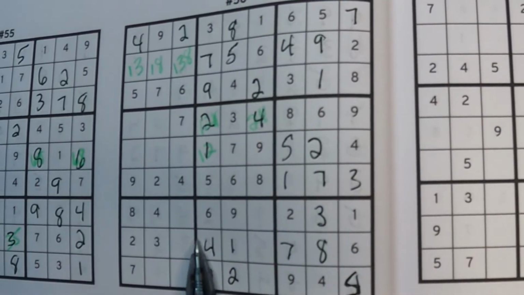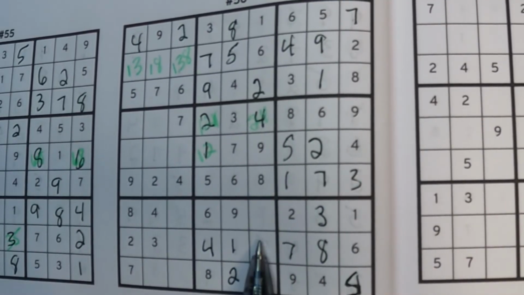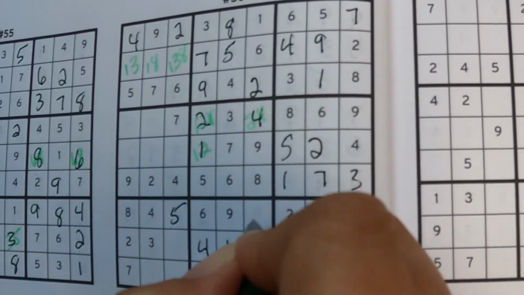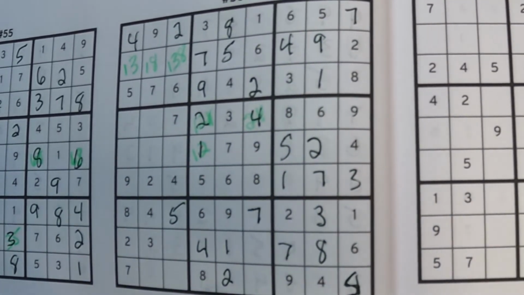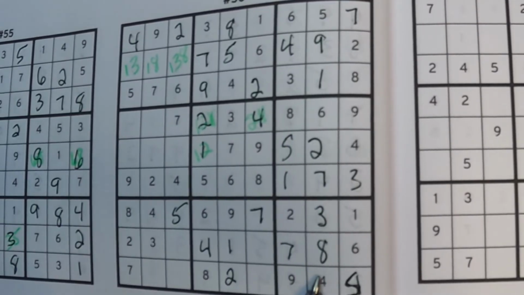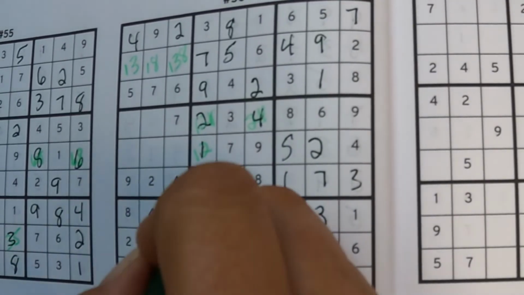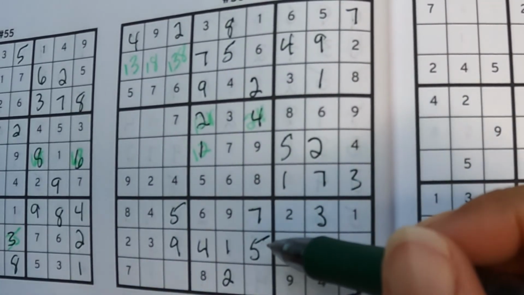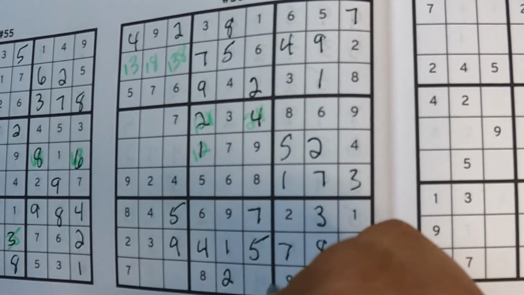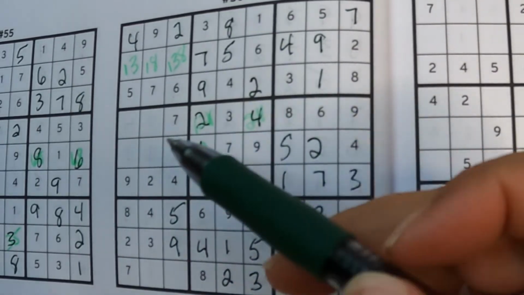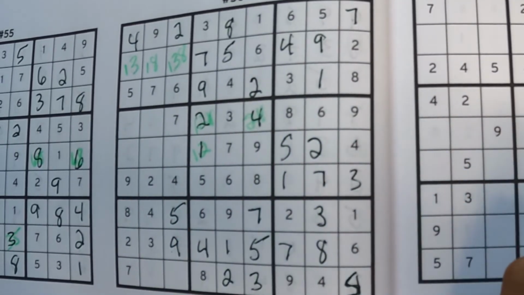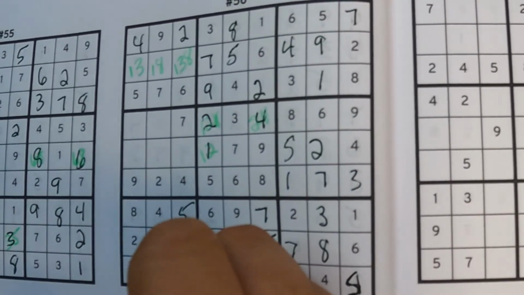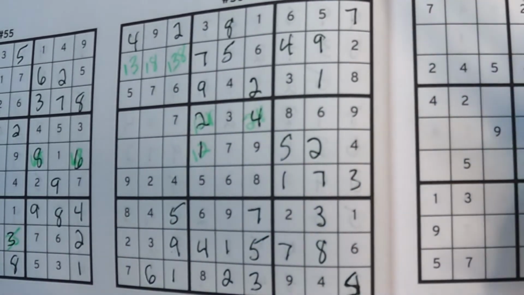For this row now, we're missing 5 and 7. We've got a 7 here. So 5, 7. For this row, we're missing 5 and 9. We've got the 5 here. So 9, 5. For this box now, we're missing a 3. For this box, we're missing 1 and 6. We've got a 6 here, so 1, 6.